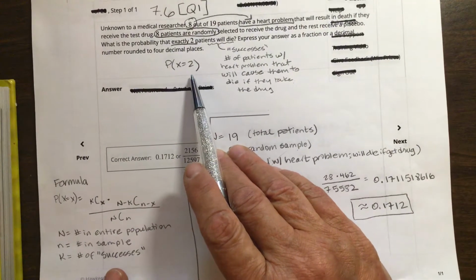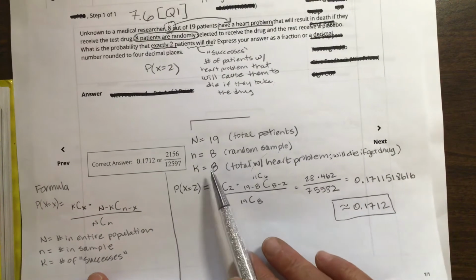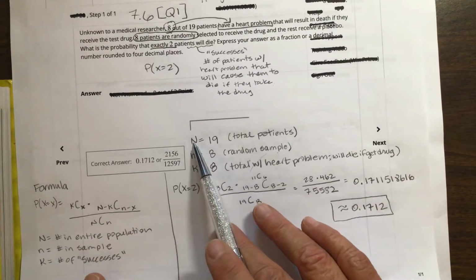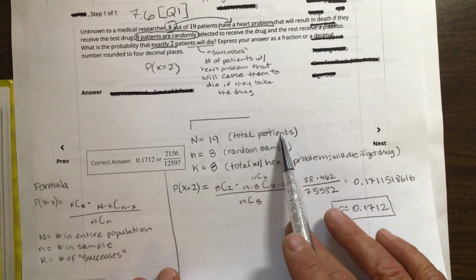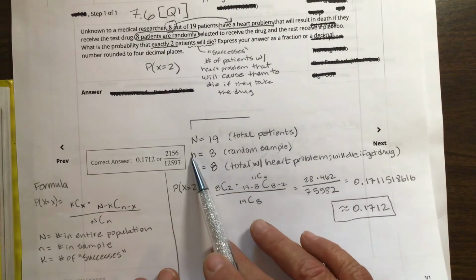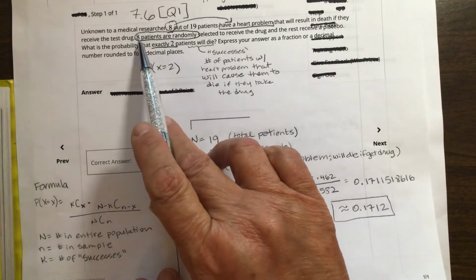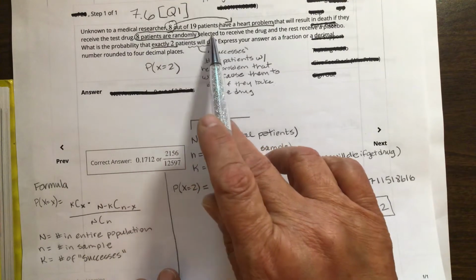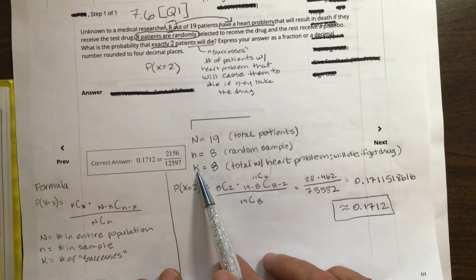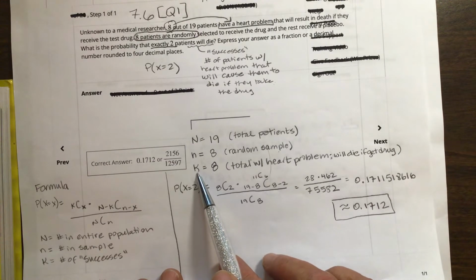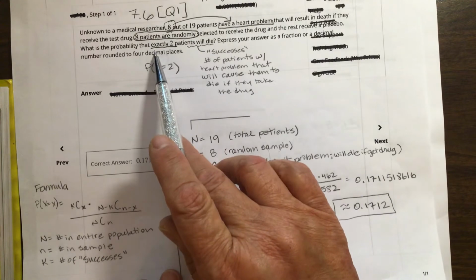Now, in the hypergeometric, you're needing to get this value, so let's look at these. Big N is your total number in the population, so all the patients. Your little n is your sample. So in this one, 8 patients are the randomly selected ones to receive the drug. And then this K variable is the number of what we call the successes. So you're looking at your probability to see about your successes.